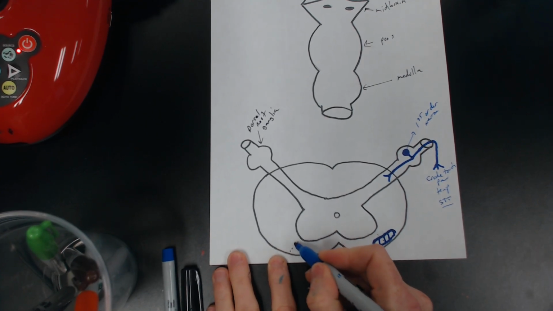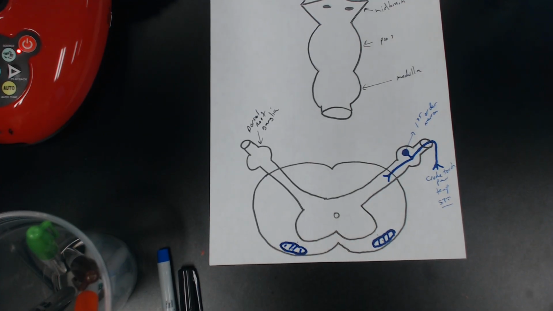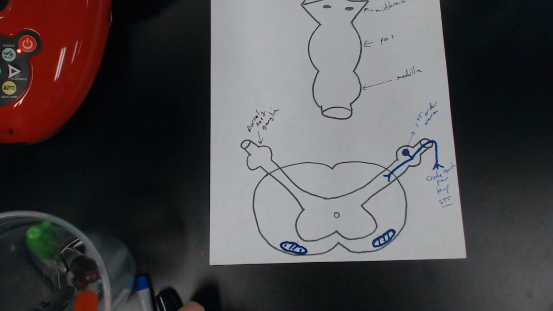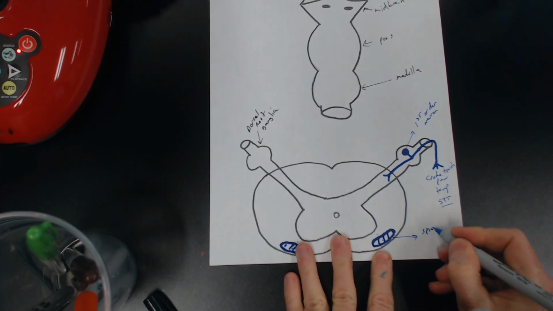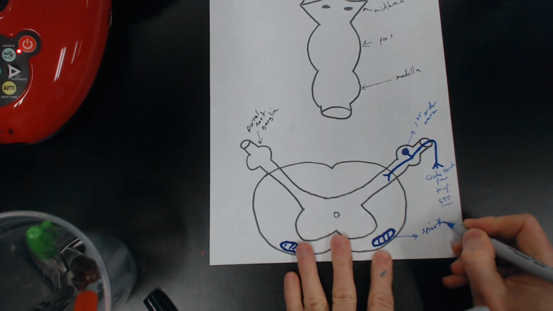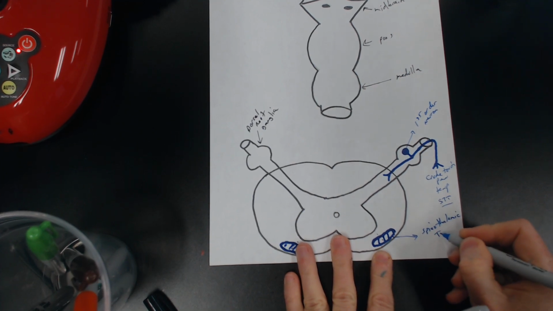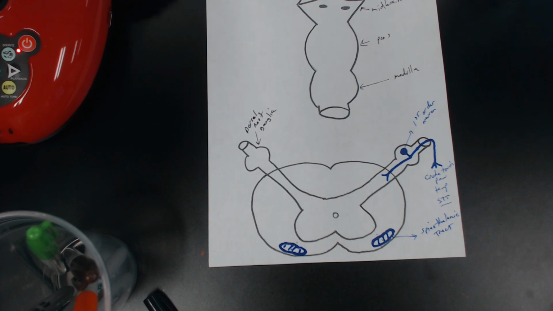So I'm going to cross over from the lateral into the anterior portions of the spinal cord. And this is going to be my spinothalamic tract. That's the spinothalamic tract right there.